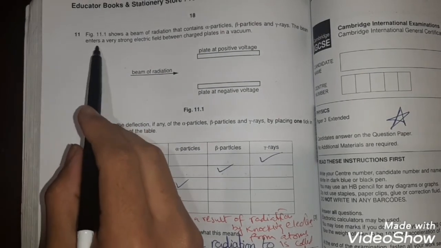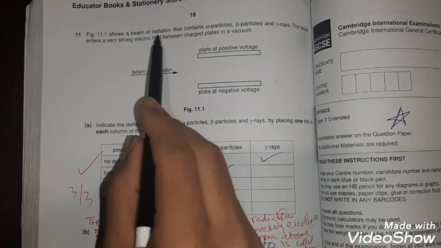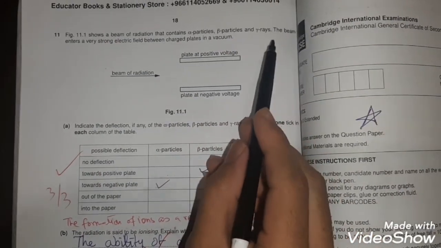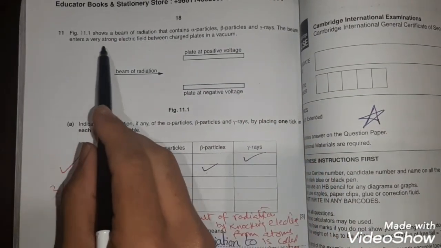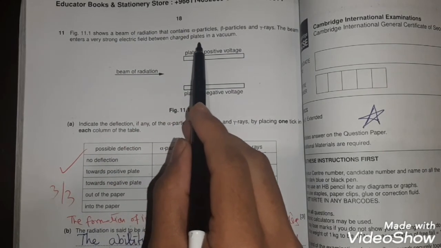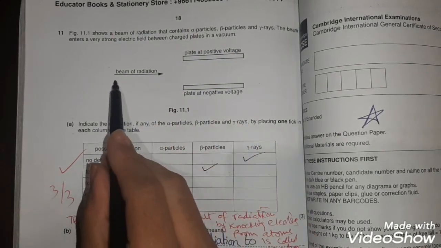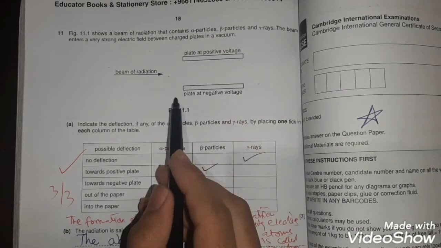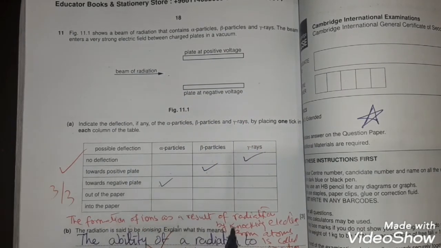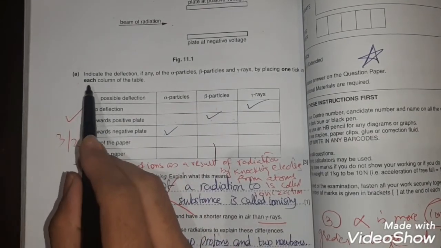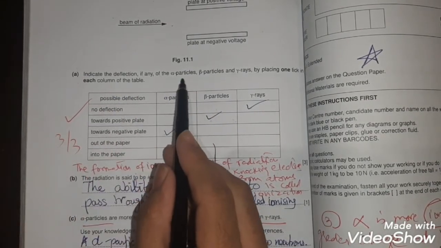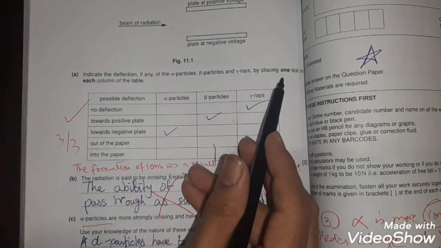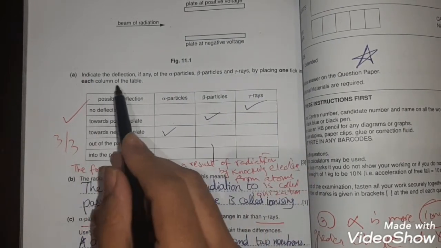Question 11 states, figure 11.1 shows a beam of radiation that contains alpha particles, beta particles and gamma rays. The beam enters a very strong electric field between charged plates in a vacuum. So this is a beam of radiation passing between the plate at positive voltage and the plate at negative voltage. Part A states, indicate the deflection, if any, of the alpha particles, beta particles and gamma rays by placing one tick in each column of the table.